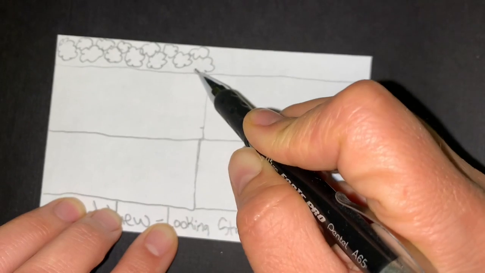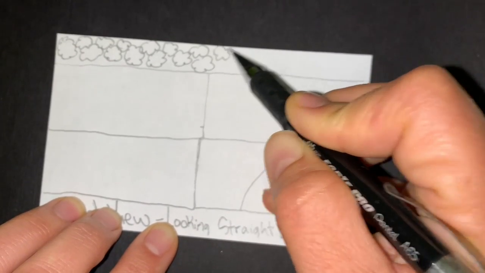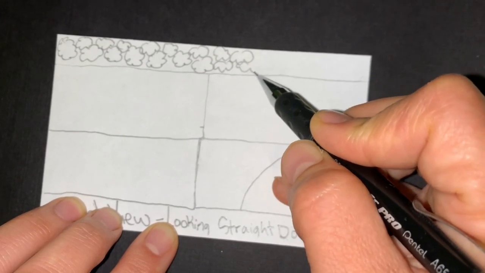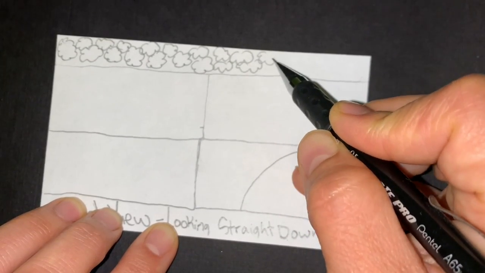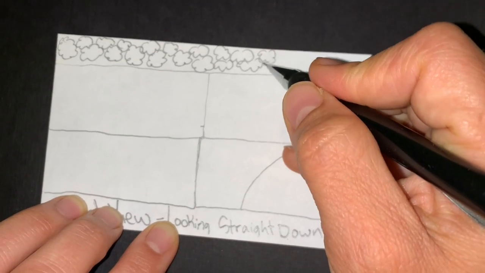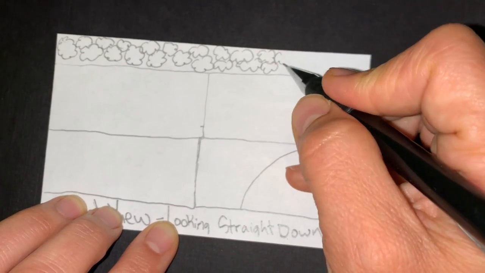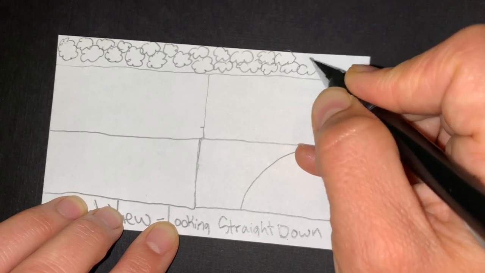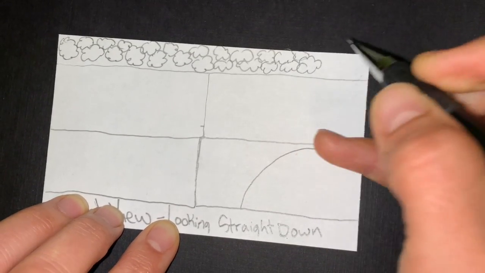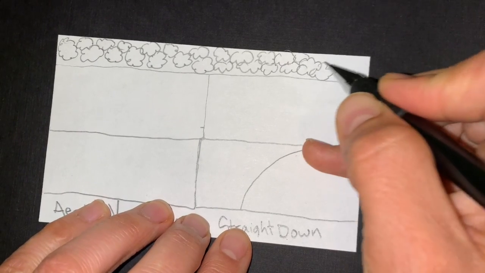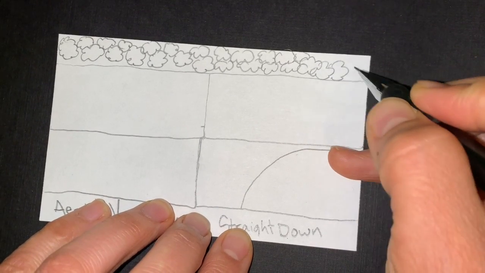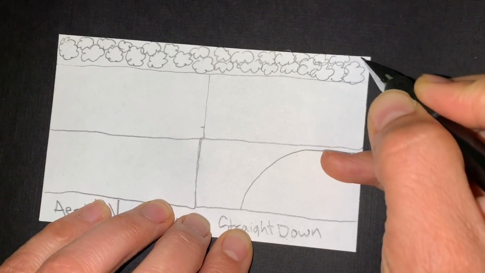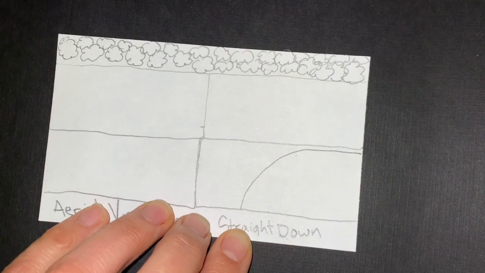So this is just a deciduous grove of trees, and it's not an orchard because they're bunched together a little bit. Have a little overlapping as well.